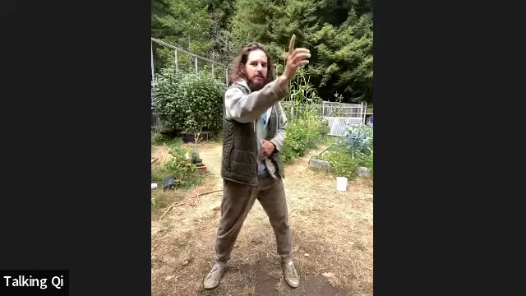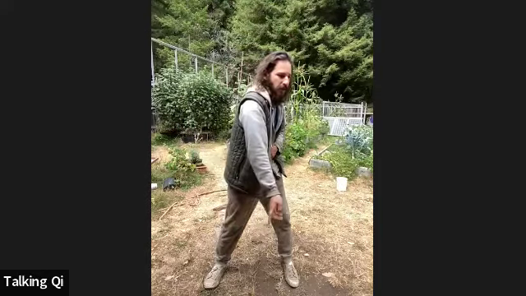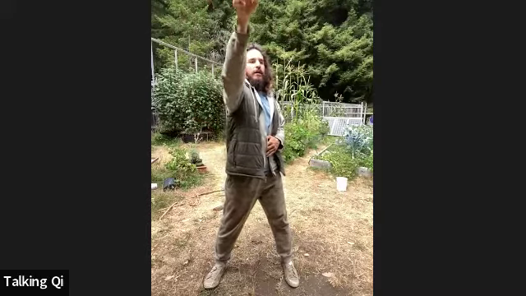You can do one S lifting, inhale. You'll get to 12 o'clock, draw another S. Descending, exhaling. Inhaling S. Lifting to 12 o'clock, exhaling S. Descending to 6 o'clock.